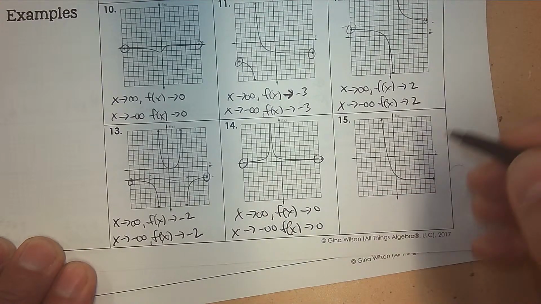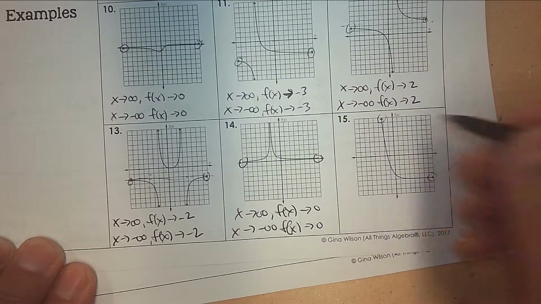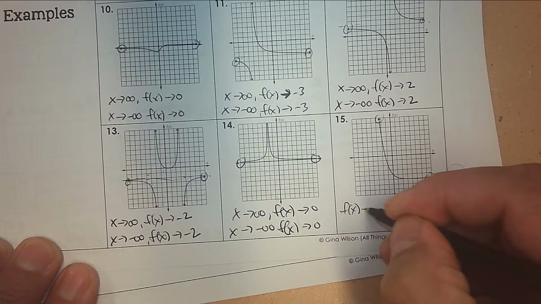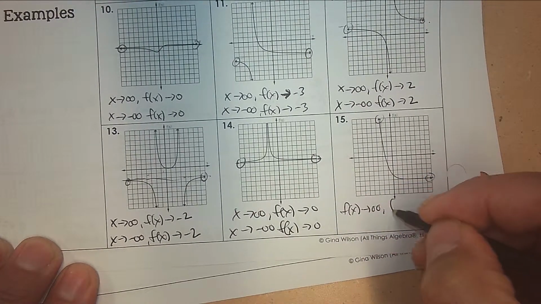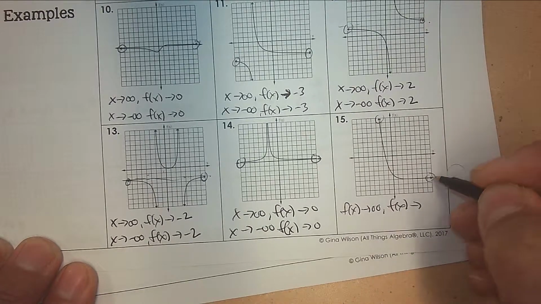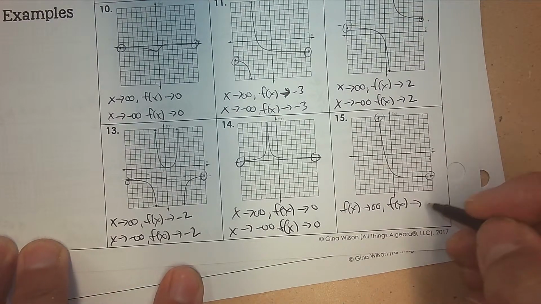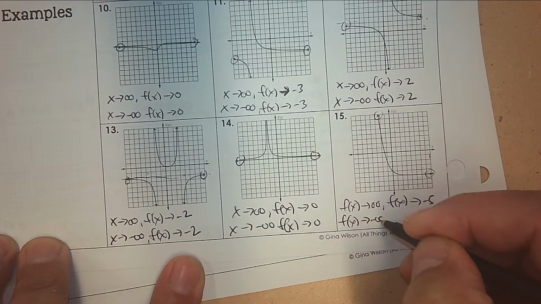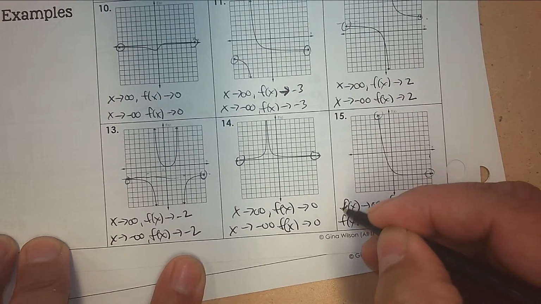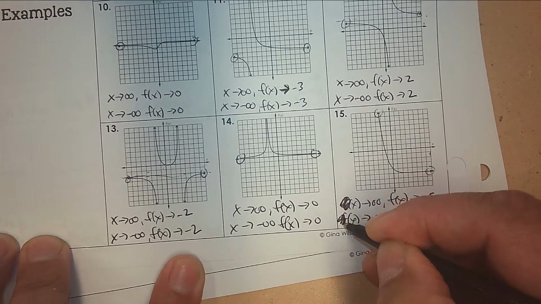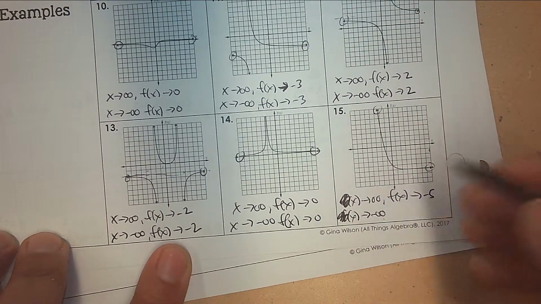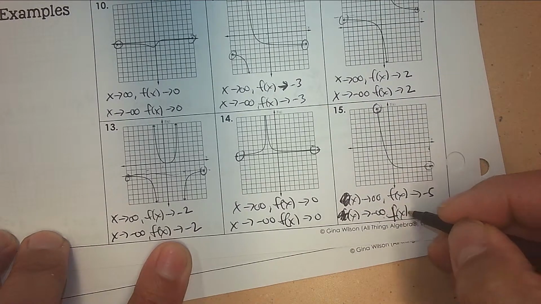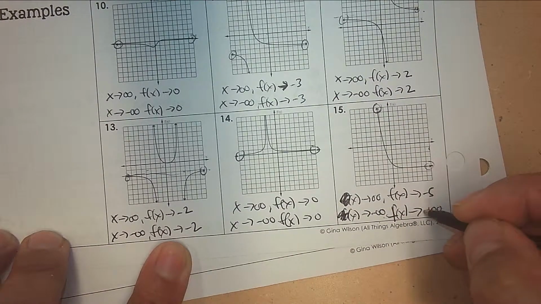Here again, right and left end behavior. If I look here, the right end and the left end. This right end, that's when x approaches infinity, the function's approaching a number. And that number, if I count down, is -5. The left end behavior, which is when it approaches negative, oh, why am I saying f of x? Just x. As x approaches negative infinity, then what is f of x? Where's the left end going? You can see the left end is going to positive infinity, not negative.